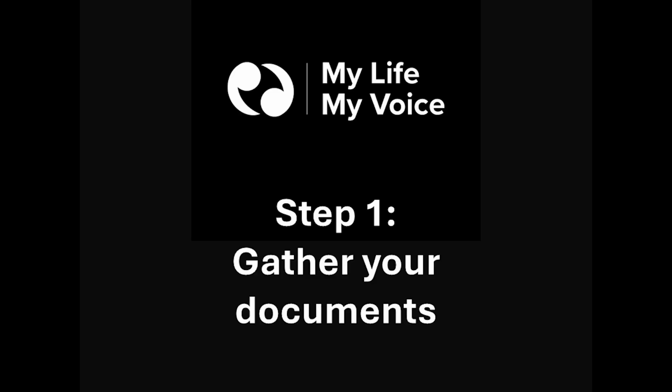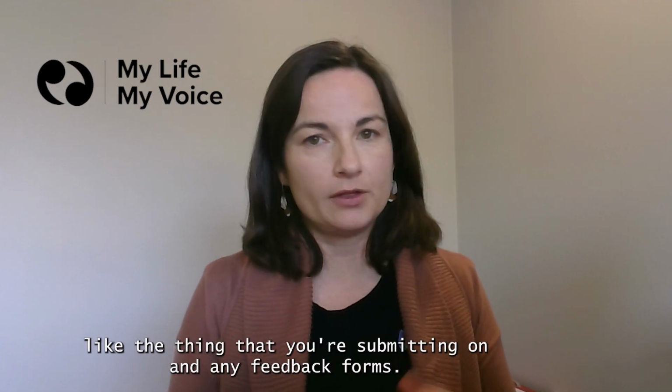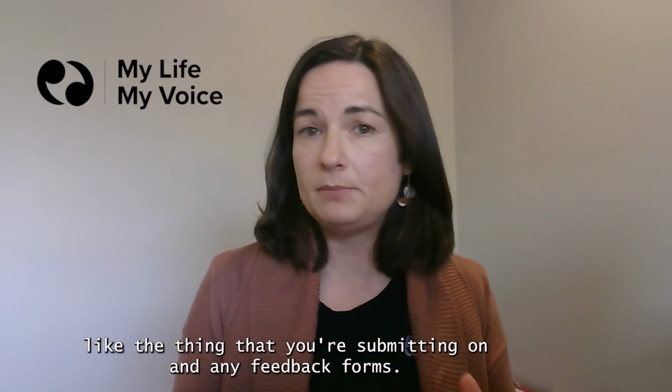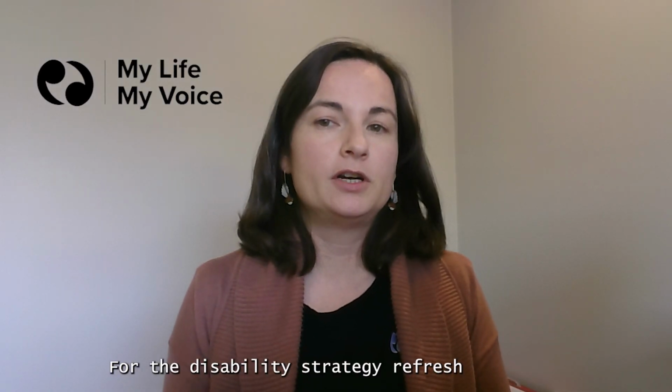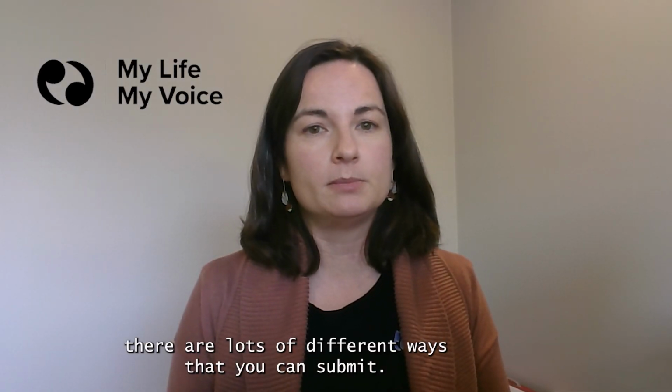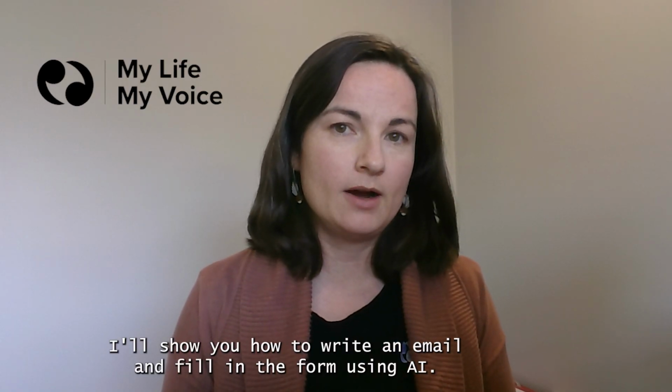Step 1, gather your documents. The first step is to gather any documents or information you need, like the thing that you're submitting on and any feedback forms if you're going to be using those. For the disability strategy refresh, there are lots of different ways that you can submit. I'll show you how to write an email and fill in the form using AI.